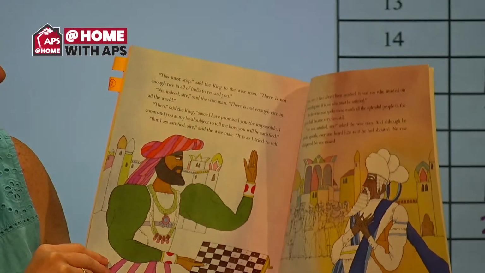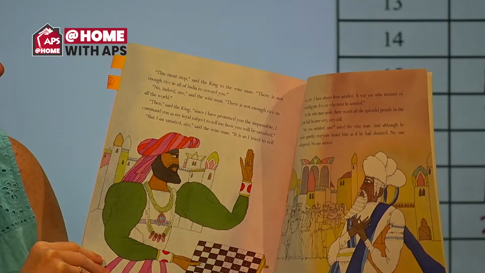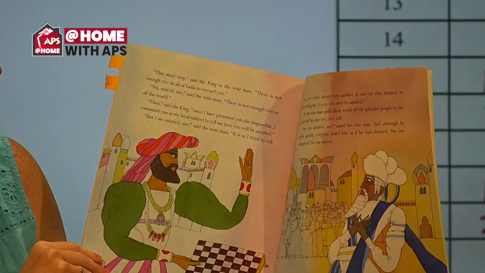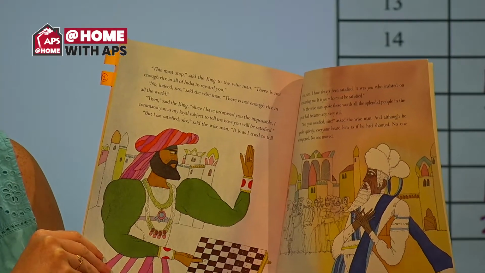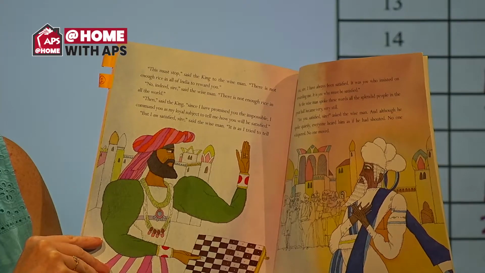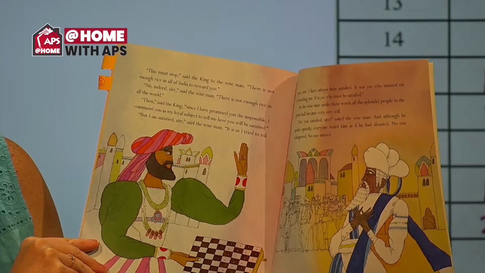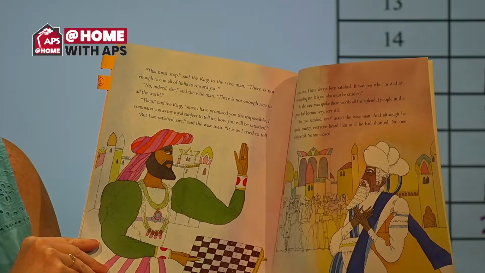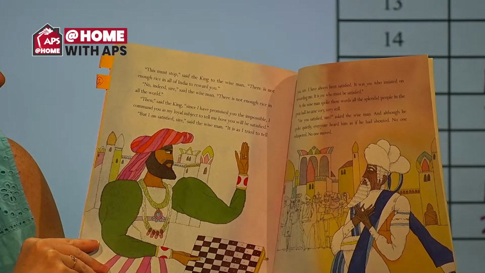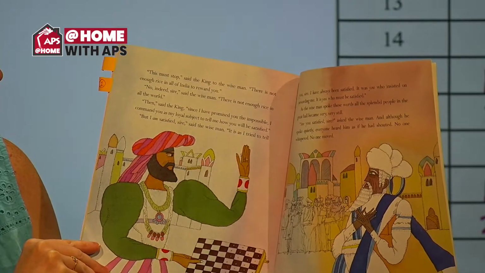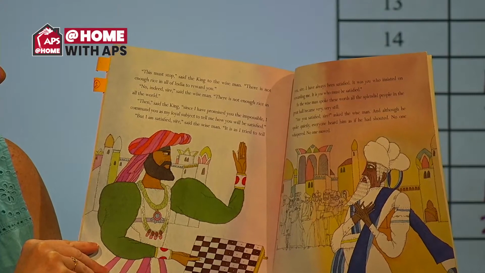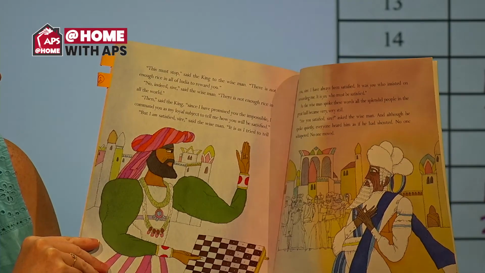"This must stop," said the king to the wise man. "There is not enough rice in all of India to reward you." "No, indeed, sire," said the wise man. "There is not enough rice in all the world." "Then," said the king, "since I have promised you the impossible, I command you as my loyal subject to tell me how you would be satisfied."